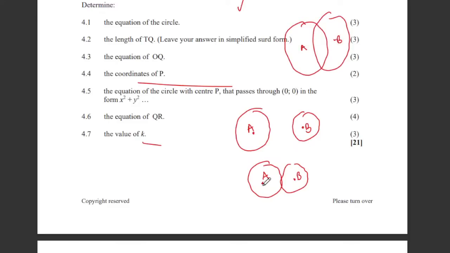With this, let's say the first one, we need to get the distance AB. If our AB is greater than the radius of A plus the radius of B combined, then the circles are not touching. They are far apart.